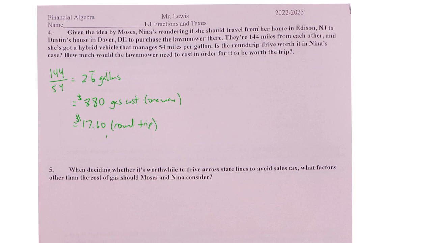How much would the lawnmower need to cost me to be worth the trip? So once again, we're going to go through this whole thing. All right. Personally, it is worth it if your hybrid can fit the lawnmower.